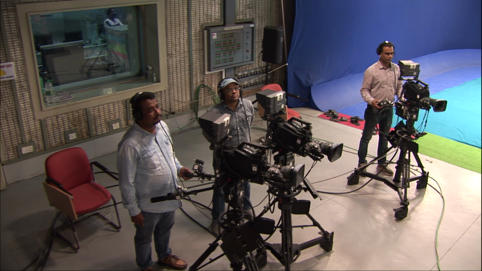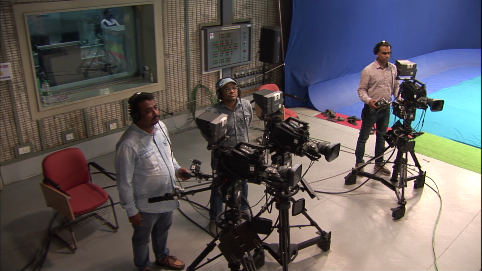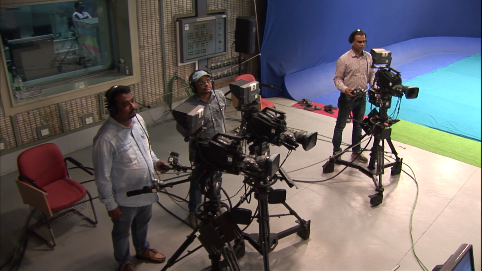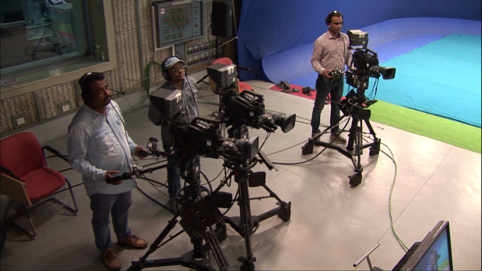They are able to do all that by listening to the instructions given from the PCR room. And they also have a talkback in case they need to tell something to the crew sitting in the PCR room. So basically, this is the structure of the studio in most cases.